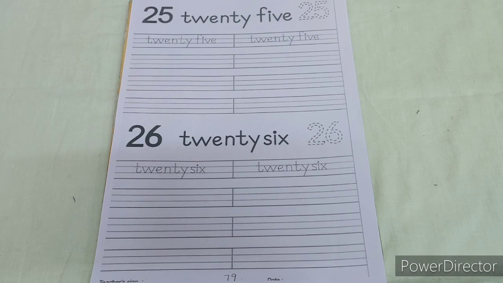Now children, open page number 79. We are going to practice only number name 25 and tomorrow we are going to practice number name 26.